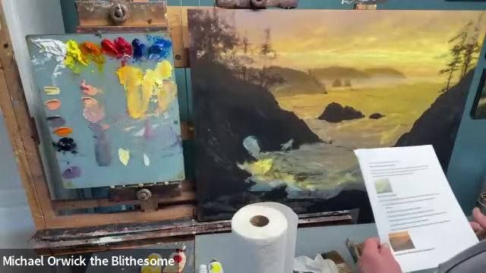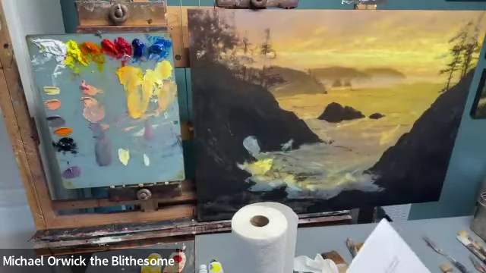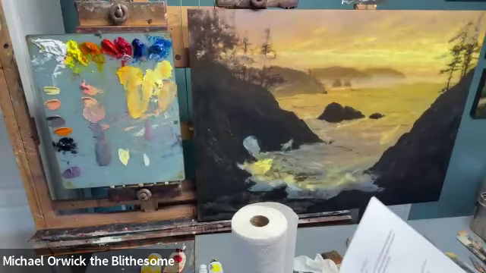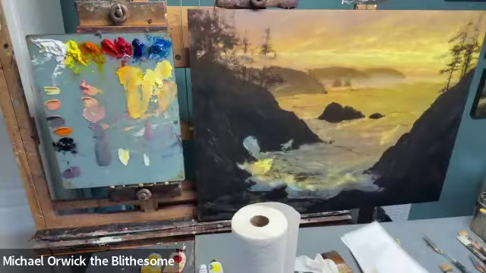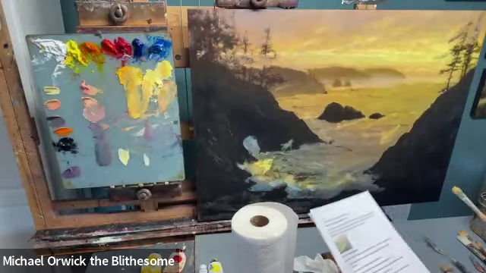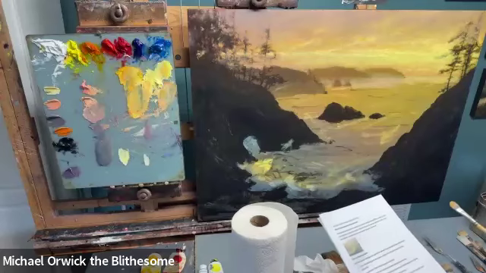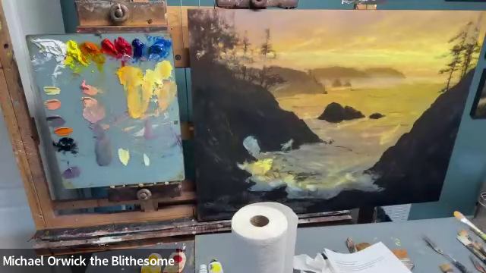All right, using atmospheric perspective to tell a story. What is atmospheric perspective? You guys know? Is this a test? Yeah, it's a test. Everything's a test. It's a reduction in the brightness of things as they go away, or a reduction in the color as it goes away.